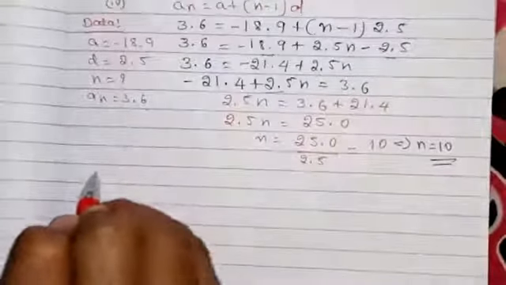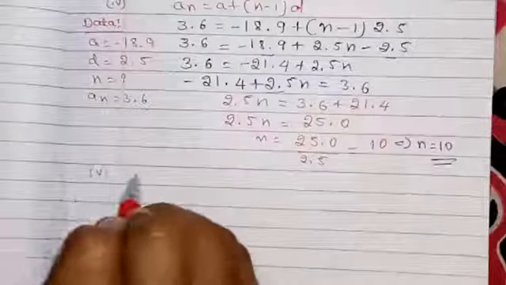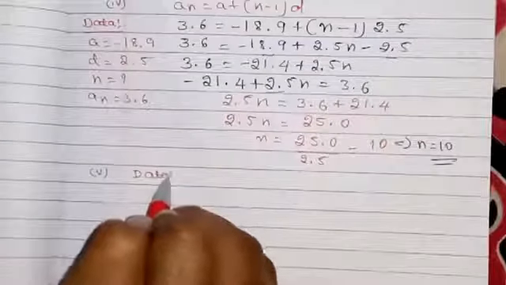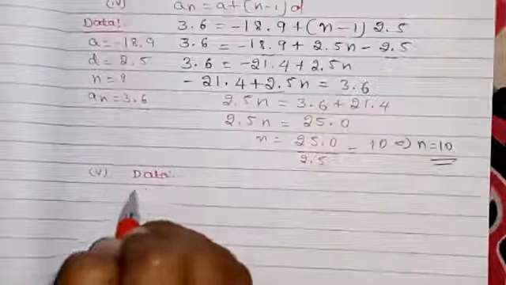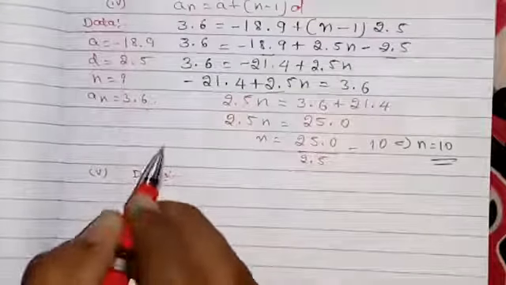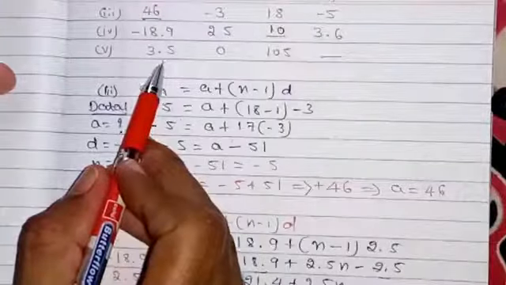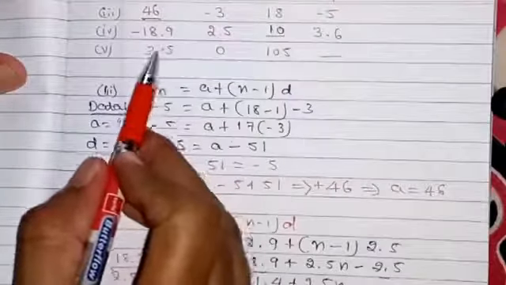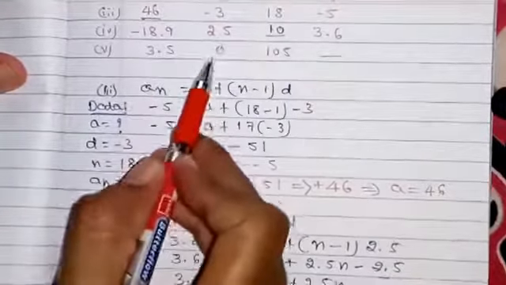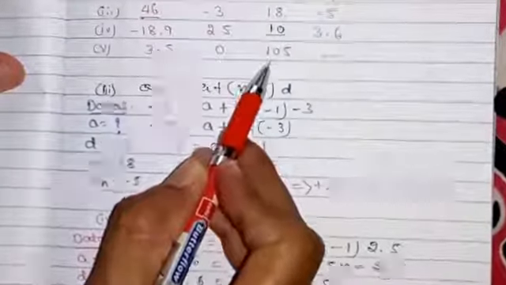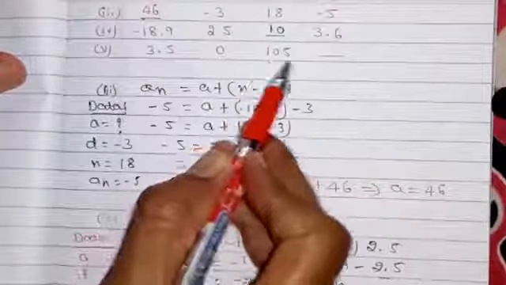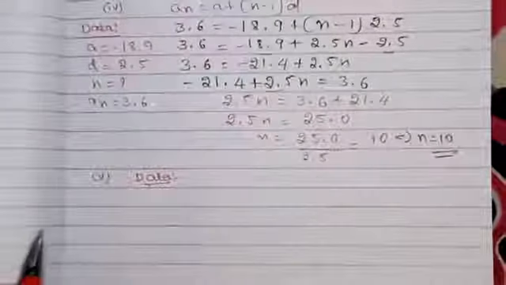The fifth one, here I'll write the data. Okay, so what is the data they have given? Just observe here. They have given a, how much? 3.5. d they have given how much? 0. n they have given how much? 105. So you need to find an, right? So I'll write the data here.